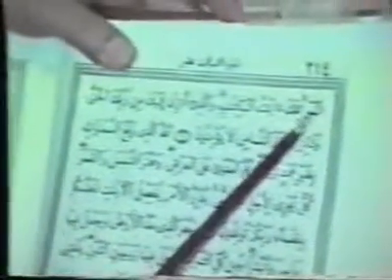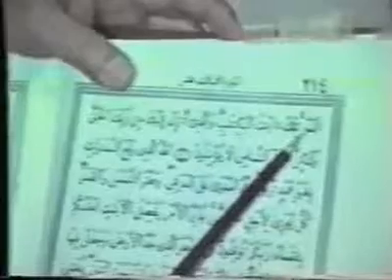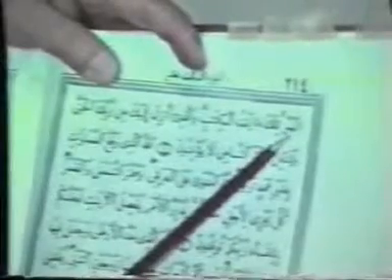Surah number 13 is initialed with the letters Alif, Lam, Mim, Ra. 4 initials. Alif, Lam, Mim, Ra. When you count these letters, Alif plus Lam plus Mim plus Ra, in this surah, you find that the total is 1,482. 19 times 78.